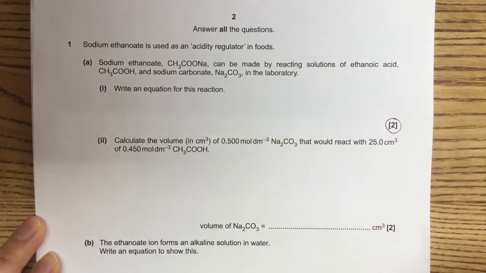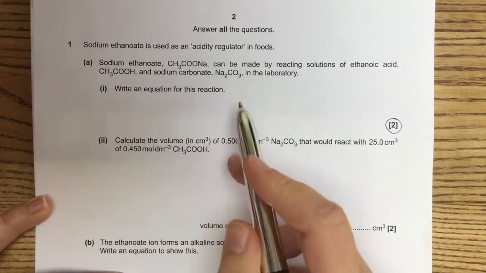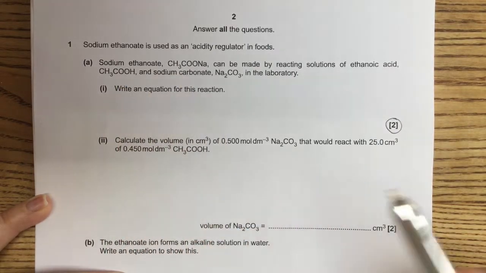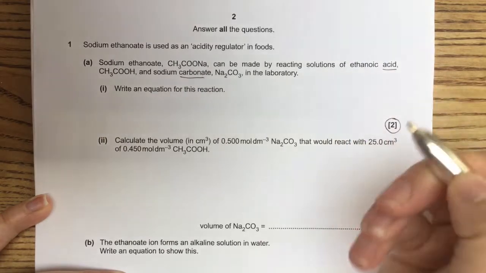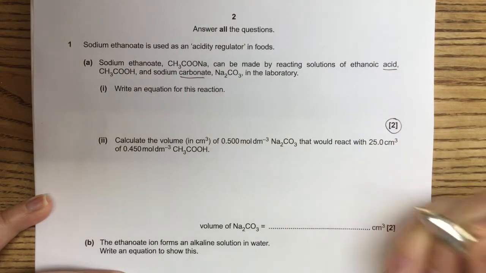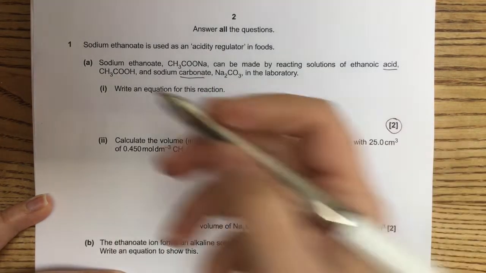It's 2 marks. It hasn't asked you for any state symbols. It's given you most of the formulae, but what you need to realise is that because you're adding a carbonate to an acid, you're going to produce carbon dioxide and water as well as the salt that's given to you in the introduction.